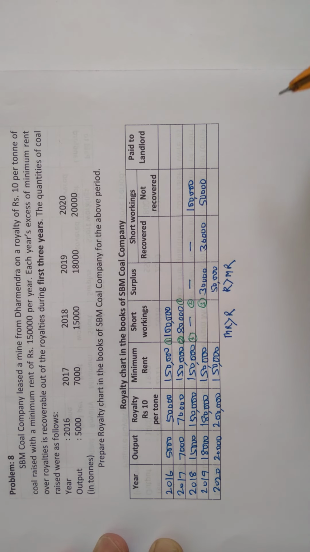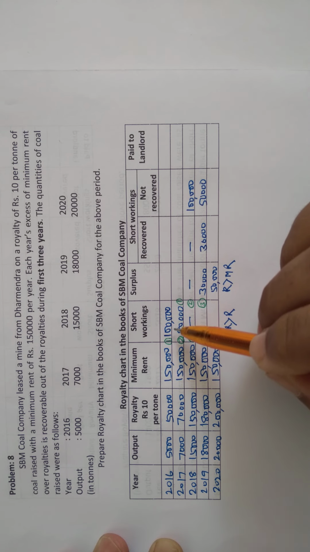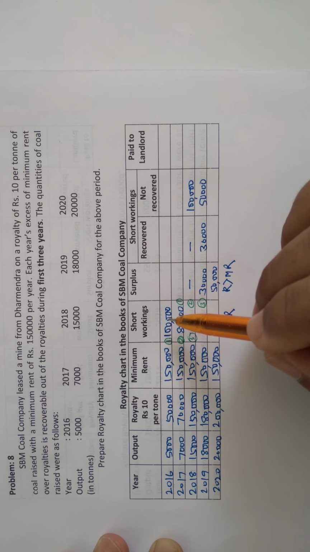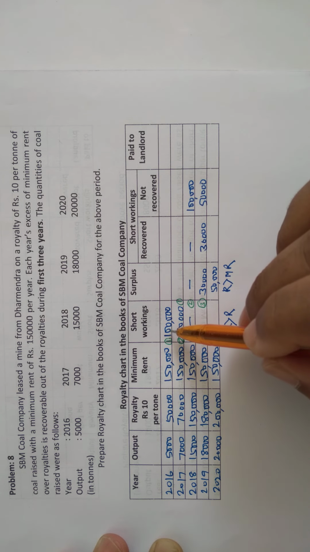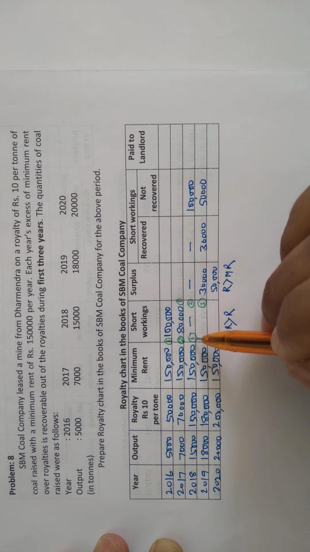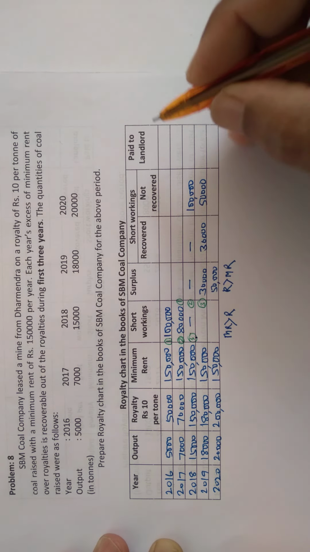So these are the two different and important provisions you must consider. Whenever they give each year's excess of minimum rent, the individual amounts are considered for recovery for the given period. The 1 lakh can be recovered in the first 3 years, means 2018 is the third year for 1 lakh, and for 80,000 2019 is the last year. The remaining amount should be paid to the landlord.